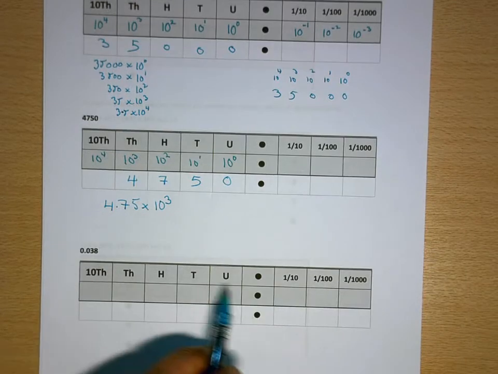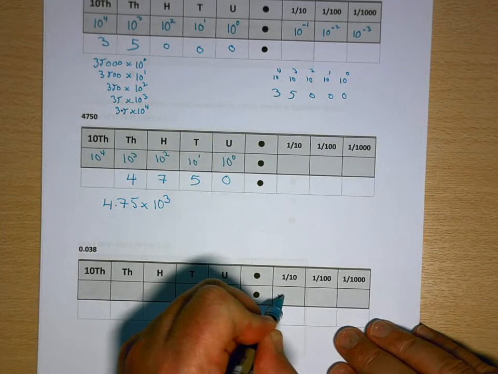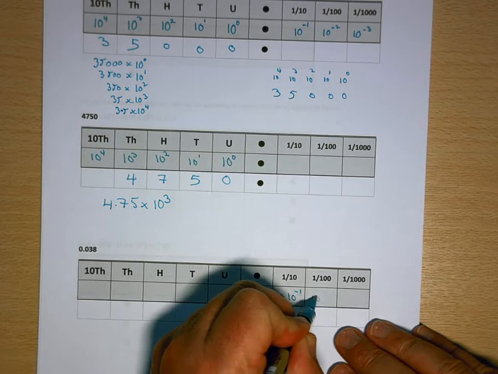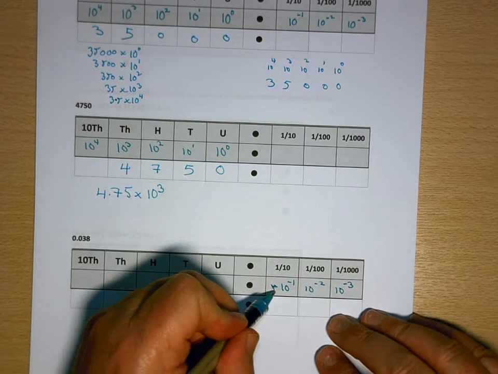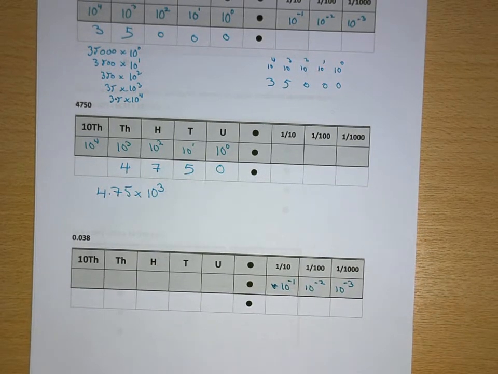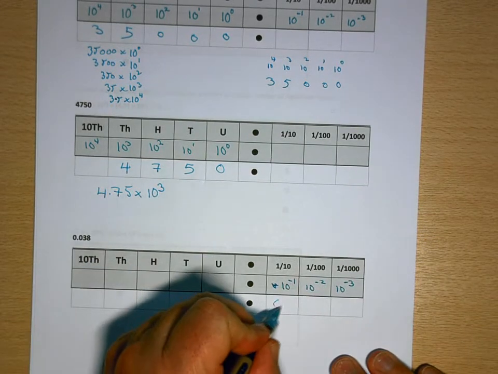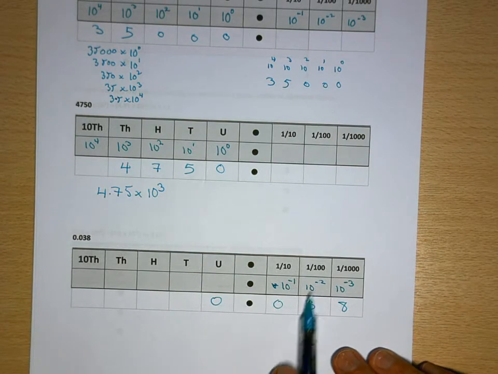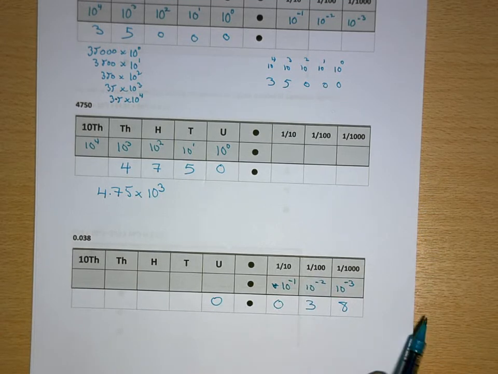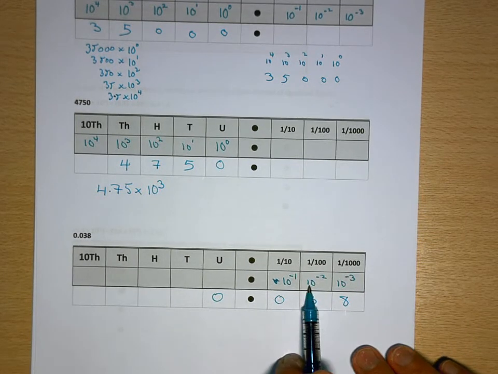And the same thing applies when we're working with small numbers, except we're working this side of the decimal point, and we've got negative powers. So we've got 0.038. So the digit with the biggest place value is this one. That's a larger place value than that. Every time you go in this direction, you're getting progressively smaller. So it's going to be 3.8 times 10 to the minus 2.